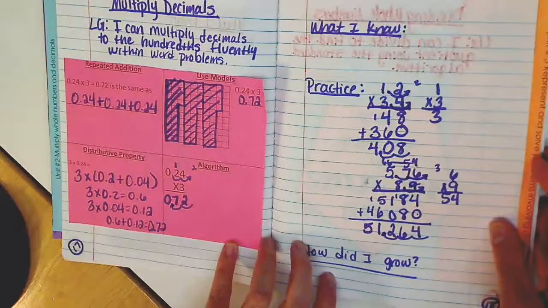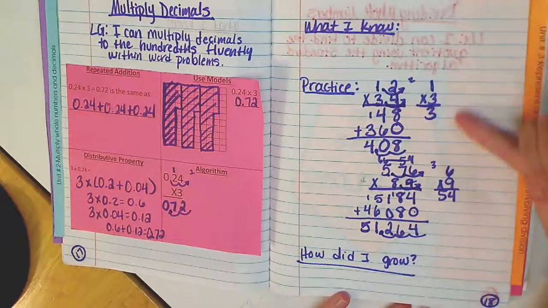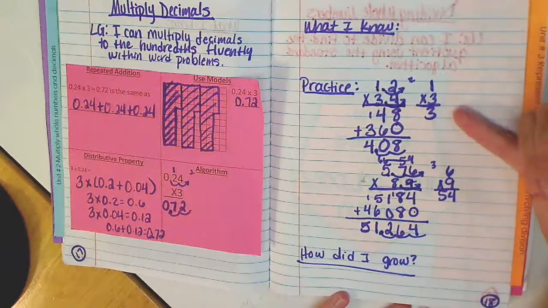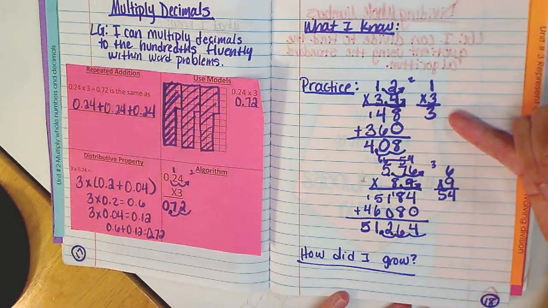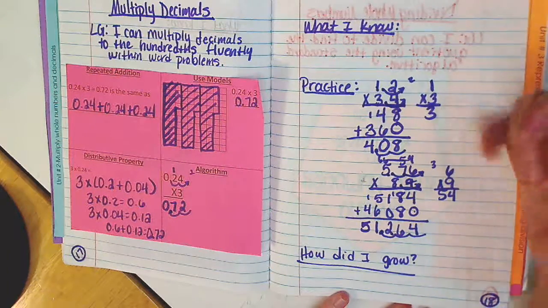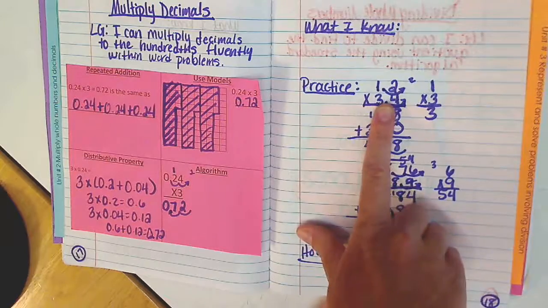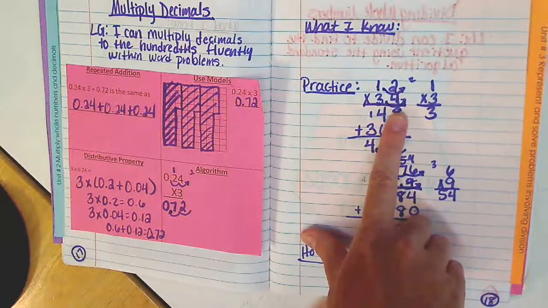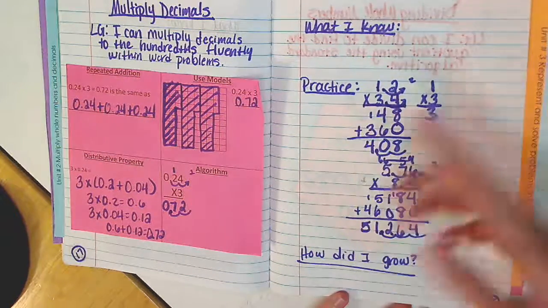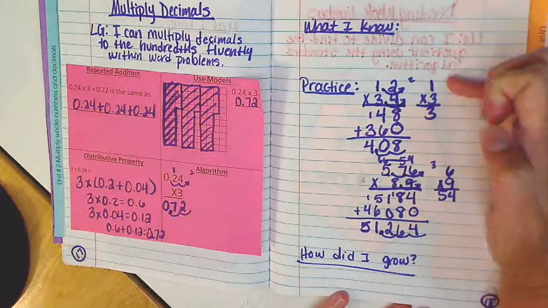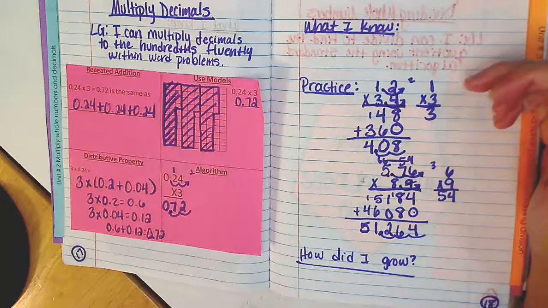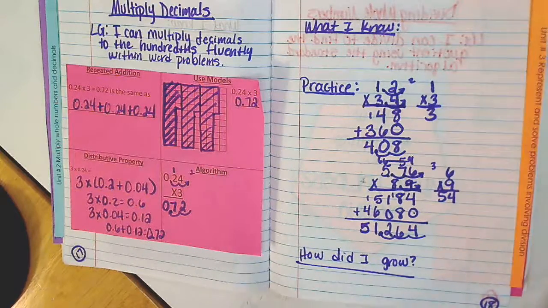And I've got another example here too, and I usually try to have them use an estimate to help them learn where they would place their decimal. So this one was 1.2 times 3.4. If we were to round this, 1.2 would round to 1, and 3.4 would round to 3. What's 1 times 3? 3. So our answer should be close to 3.